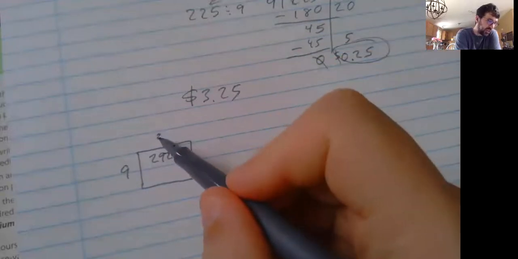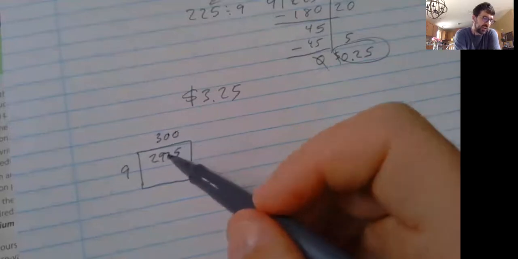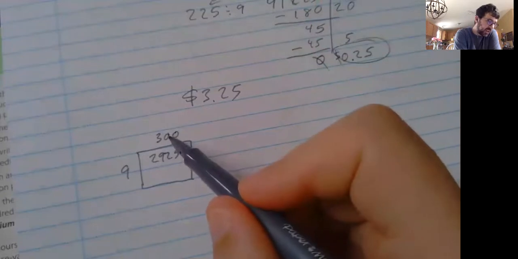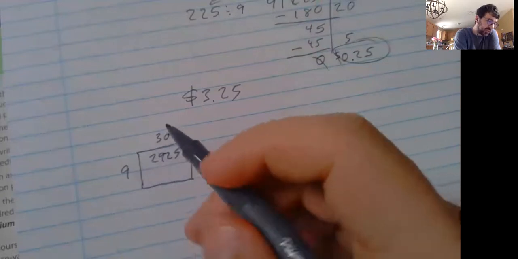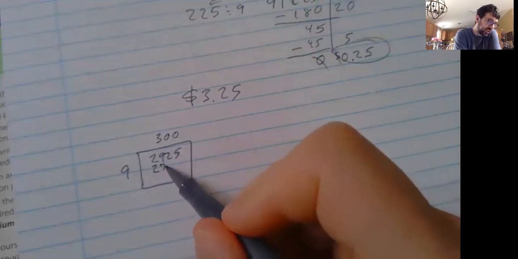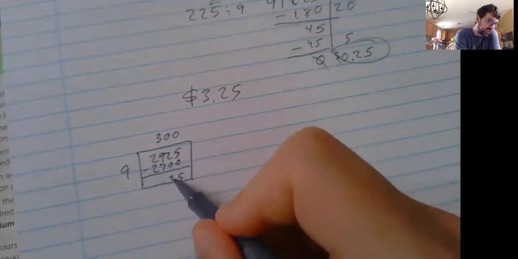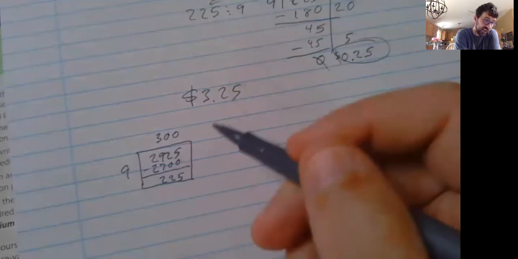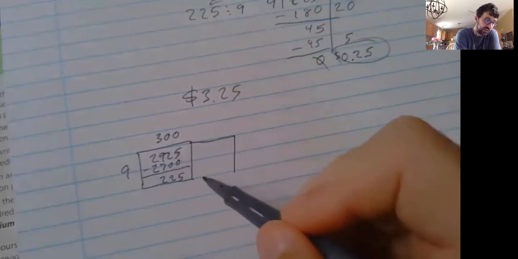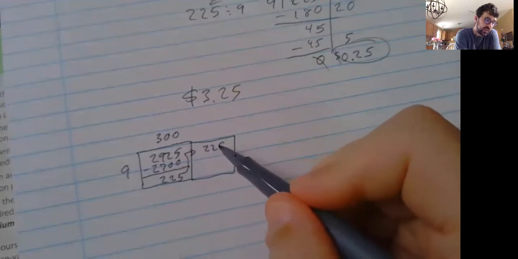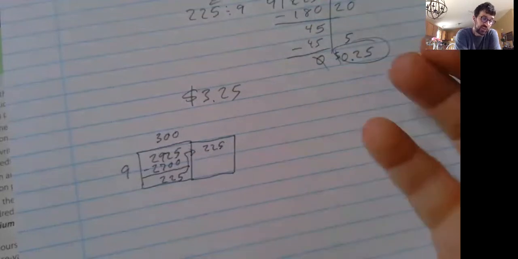Well, I can start with 300, okay, because I removed the decimal point, so I'm thinking about it as hundredths, okay? So the idea is 300 times 9 would be 2,700. Go ahead and subtract, 2, 2, 5. There's my 225, which I had earlier. Add a new box. That 225 is going to go up here.